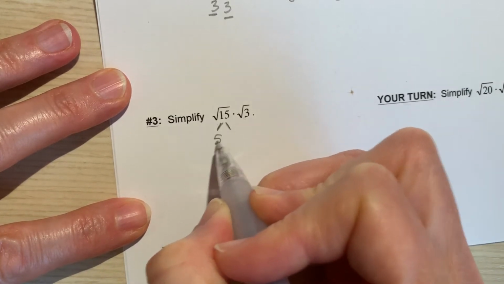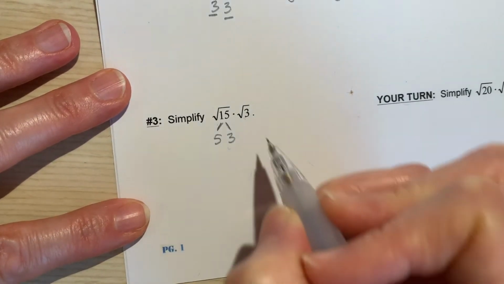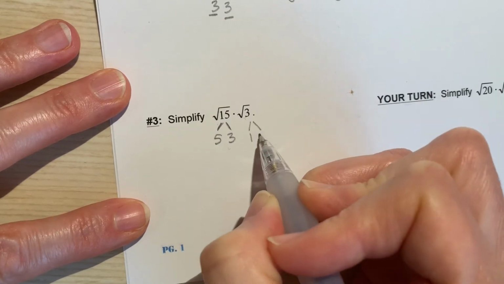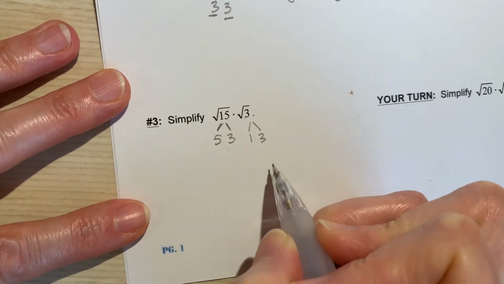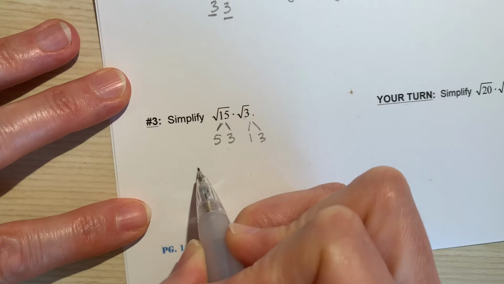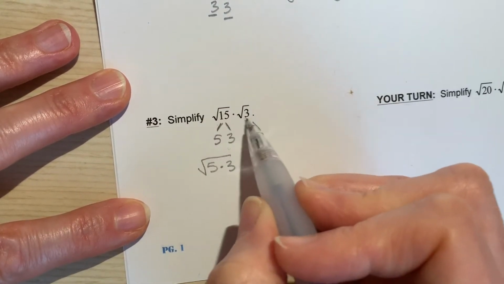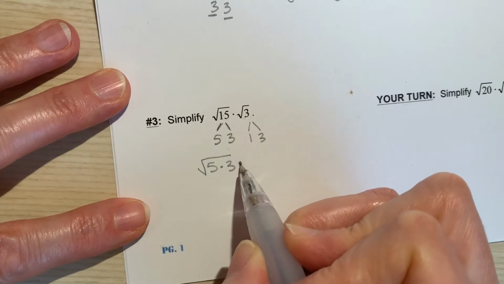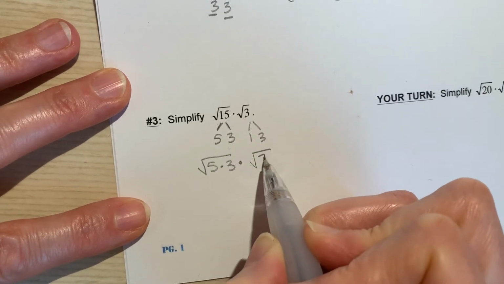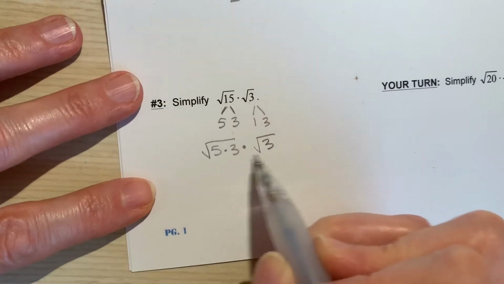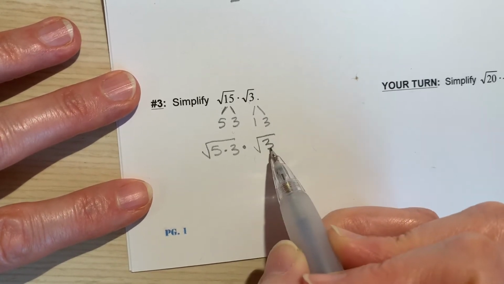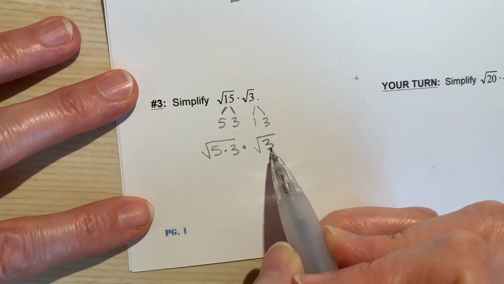This is 5 times 3. And then a 3, of course, is just 1 times 3. So you can see 15 can be written as 5 times 3. Square root of 3 can be written as 1 times 3. Well, that's just square root of 3. So there really isn't a tree for the square root of 3 because 3 is a prime number.